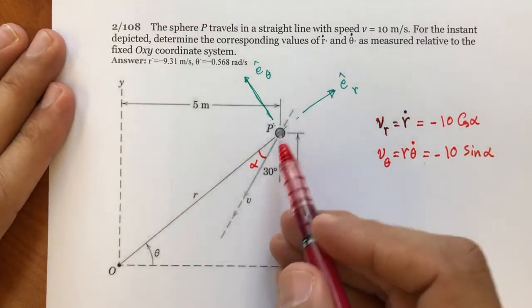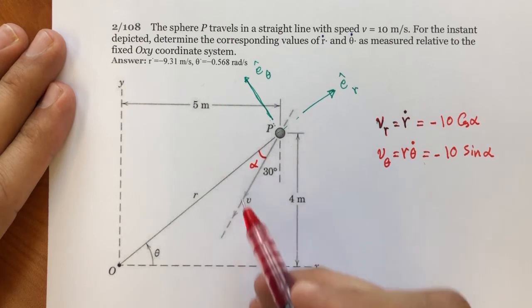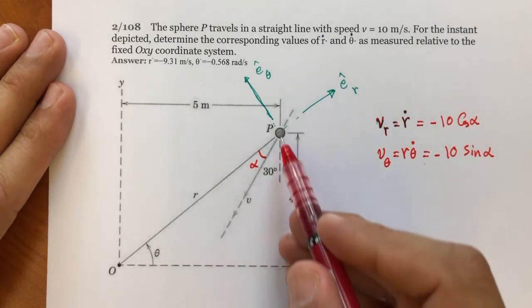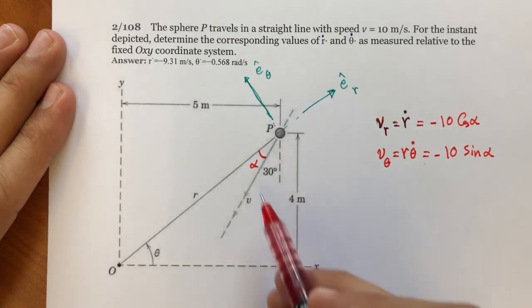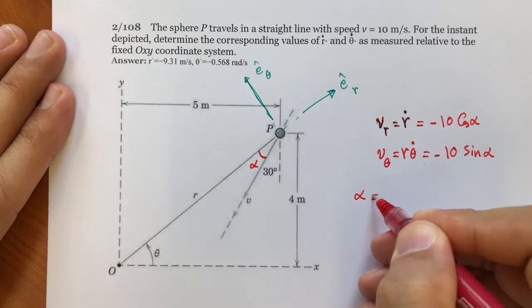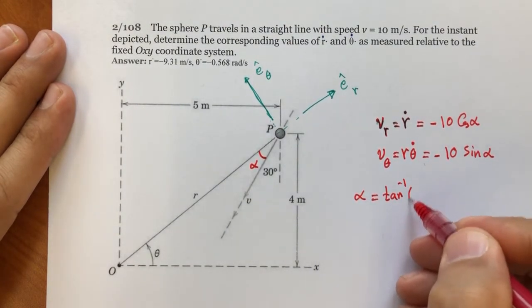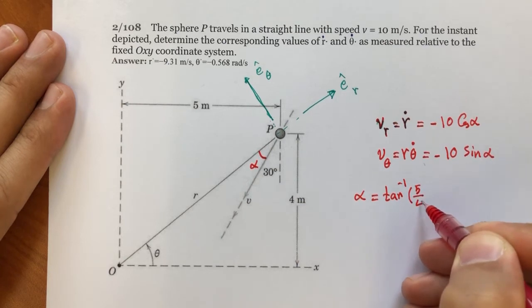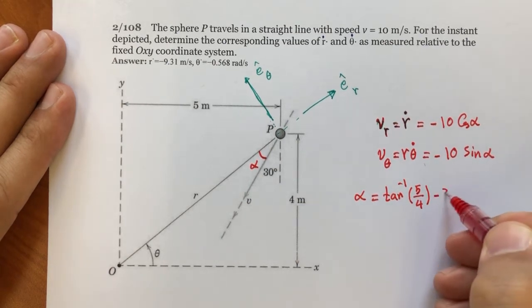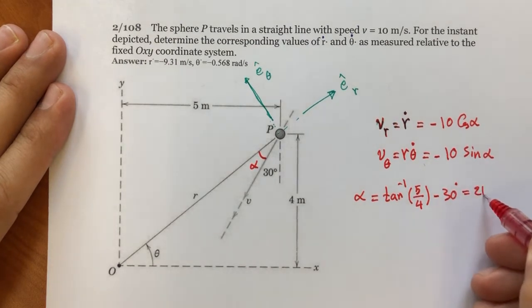From the geometry, if you look at this, the total angle here is going to be the tangent inverse of 5 divided by 4. And if you subtract 30 from it, you're going to be able to find alpha. So alpha is equal to tangent inverse of 5 over 4 minus 30 degrees, which is going to be 21.3.